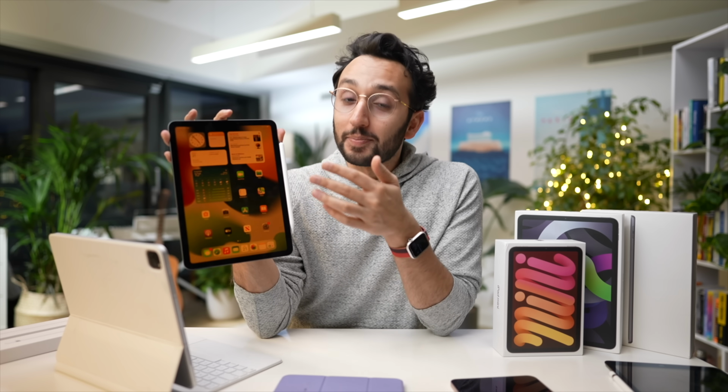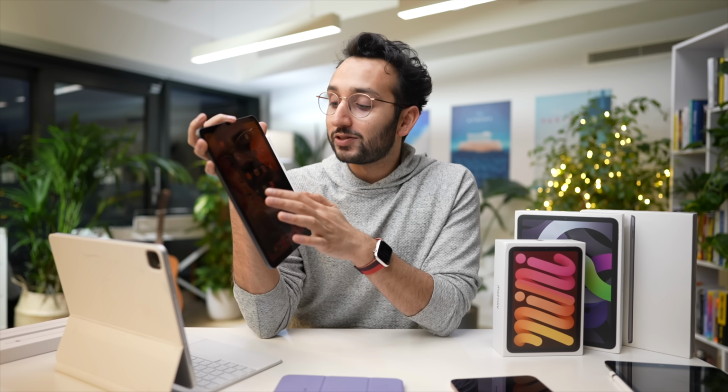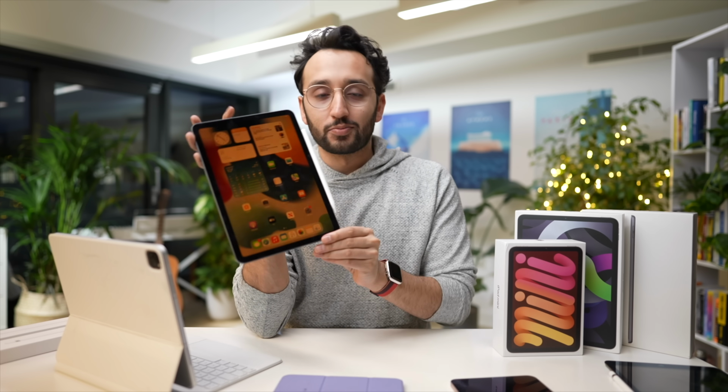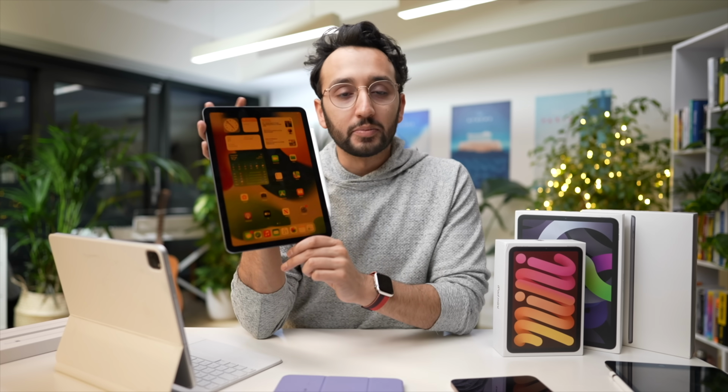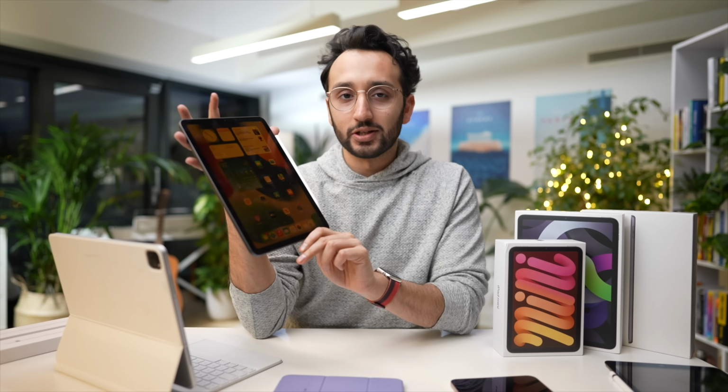The display quality is apparently better than the budget iPad, and it does feel less plasticky. It feels more like a premium product because this is a laminated rather than non-laminated display. But again, unless you hold them up side by side, this isn't really a thing that you're gonna notice on the daily. The iPad Air also has USB-C support.